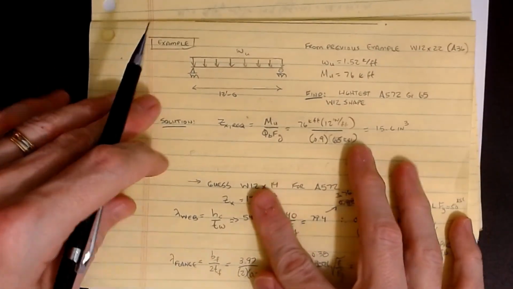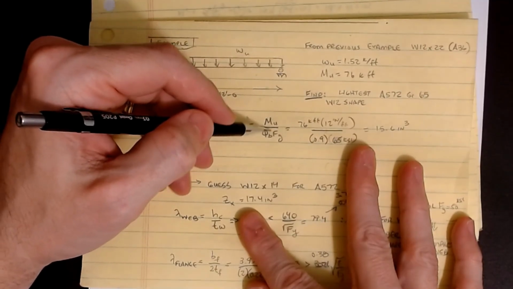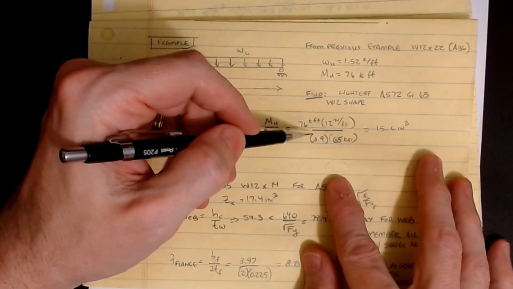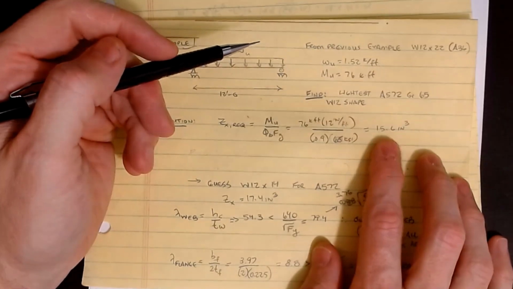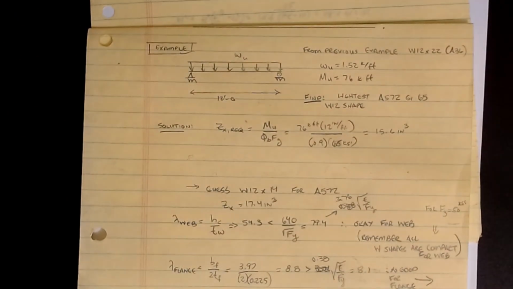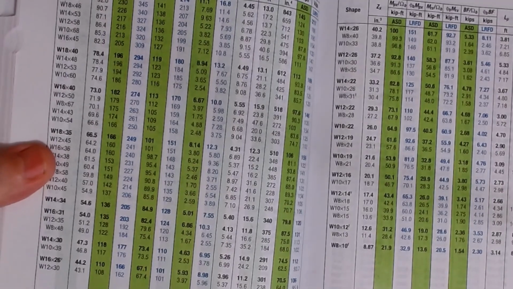Okay, so just like we did before, we're going to solve for Zx required. That's going to be Mu over phi Fy. Okay, again, watch your units. 76 times 12 inches per foot over 0.9 over 65 KSI this time, and now our Z is 15.6. Okay, so then we can go back to the tables that we just showed you. I need 15.6. Again, we're in the really small regions of this thing, and so 15.6 gets me into this grouping.